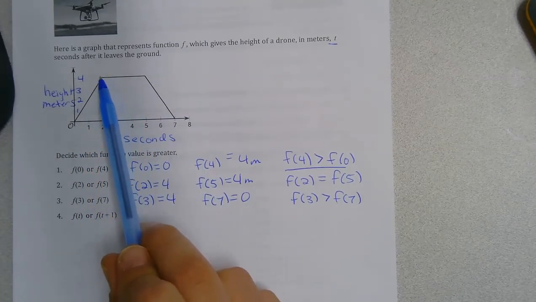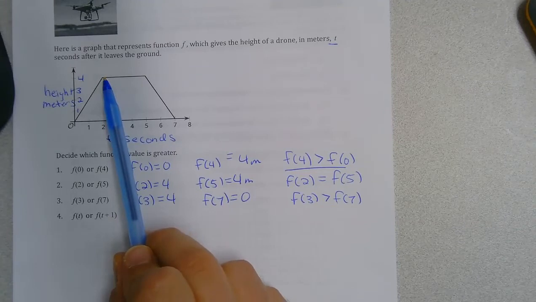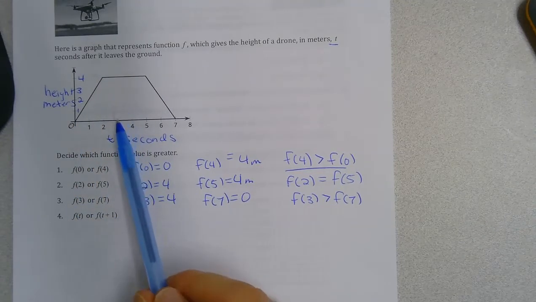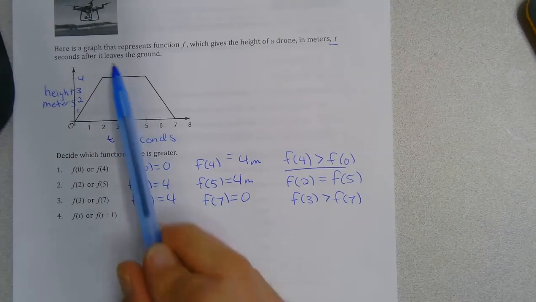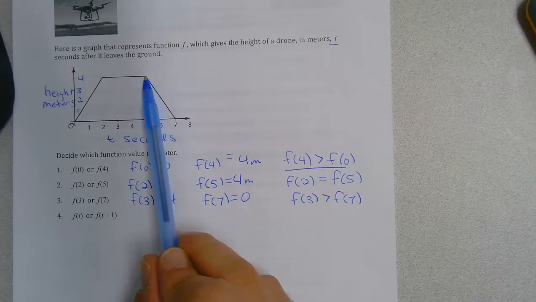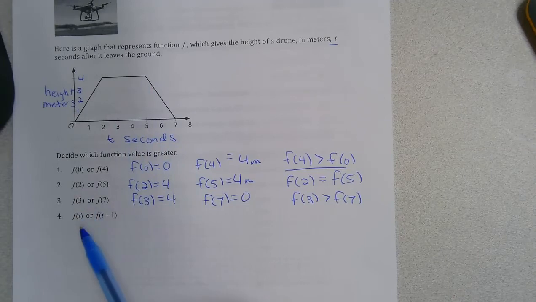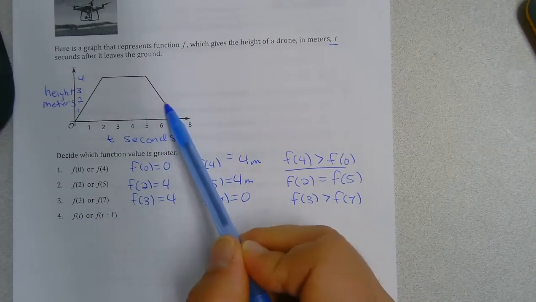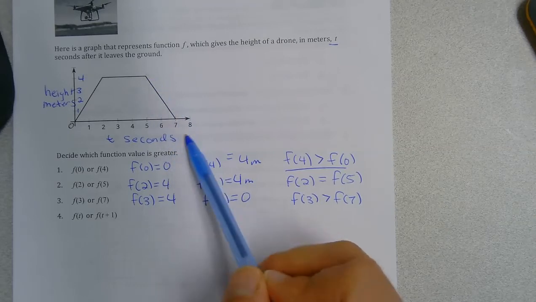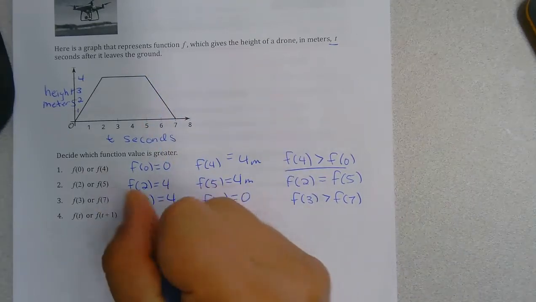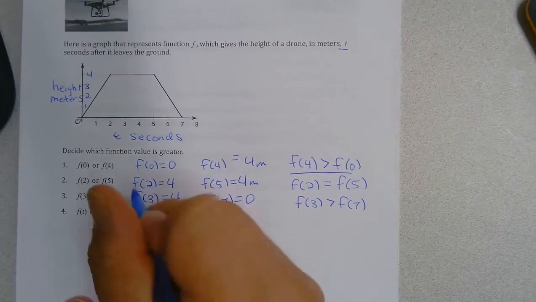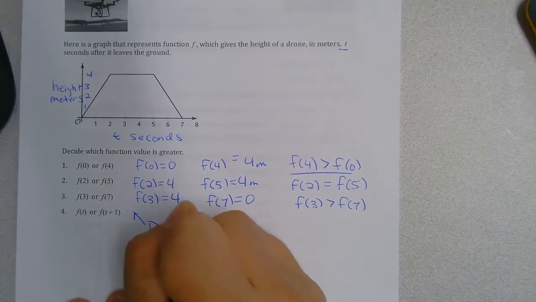But if you use the input of 2, so at time 2, then t plus 1 would be f of 3, and they're equal. And then later in the graph, if f of t is f of 5, f of t plus 1, or f of 6, is actually smaller. So to answer this, it depends on the time.